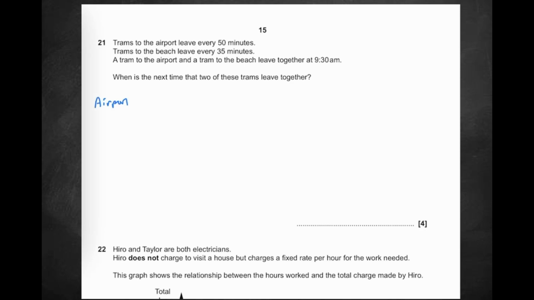airport, beach, and we're going to say 9:30, 9:30, and we're just going to add the times together until we hit a time where they both go again. So every 50 minutes for the airport, so 10:20, 11:10, 12 o'clock, 12:50, 13:40, 14:30. We'll stop there for now and we'll see if we've done it.